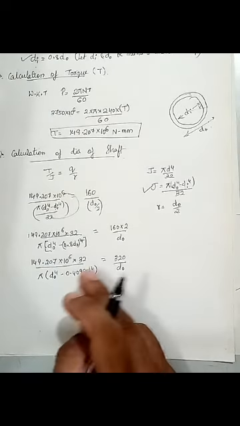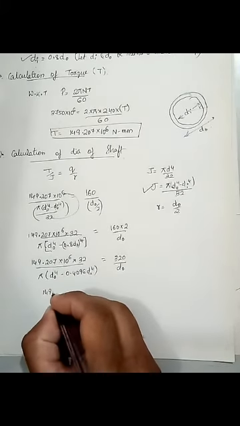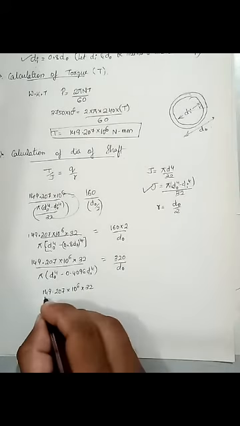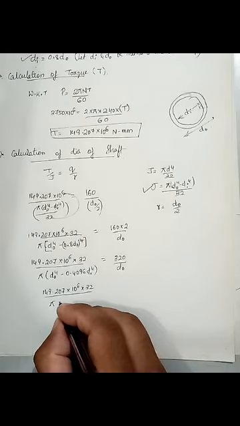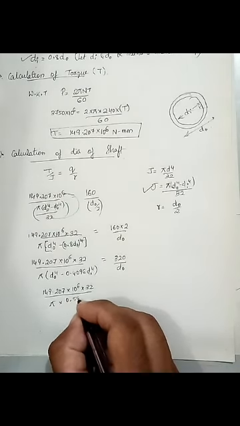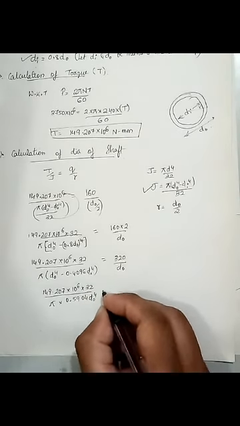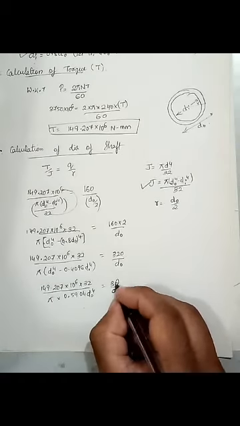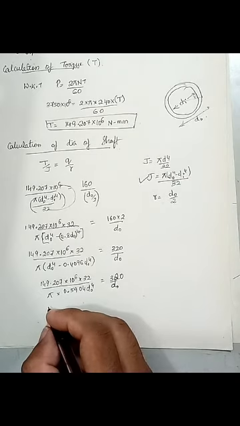So now we'll cancel this do from each other because both are same, divided by pi into 1 minus 0.4096 times do raised to 4, we get 0.5904 do raised to 4. It's 320 by do. So now do we will take on one side, remaining terms we will bring to the other side.